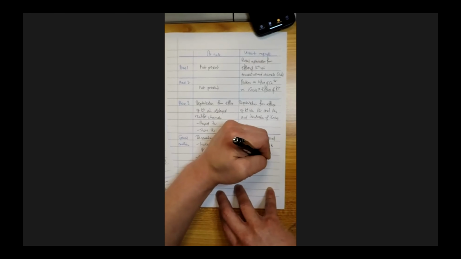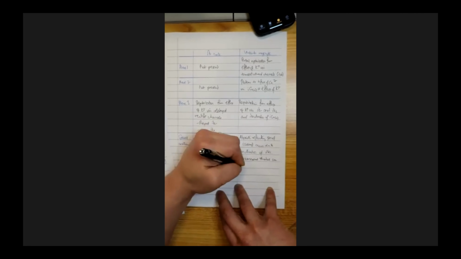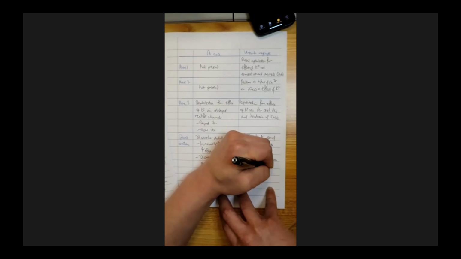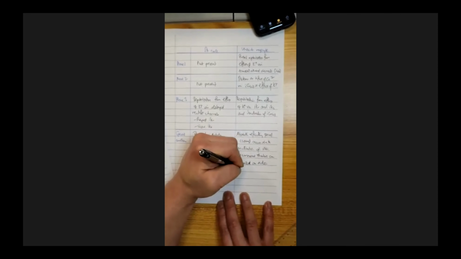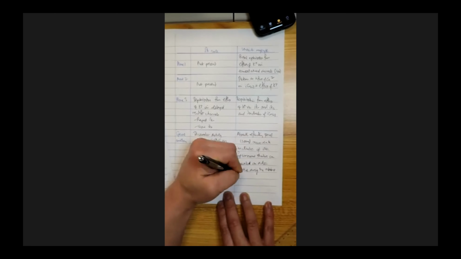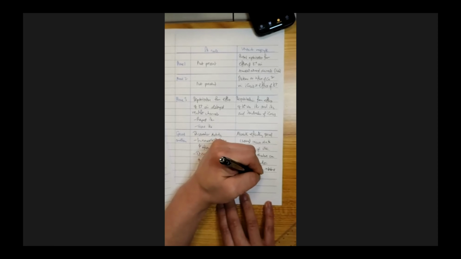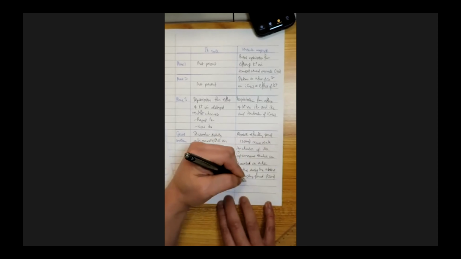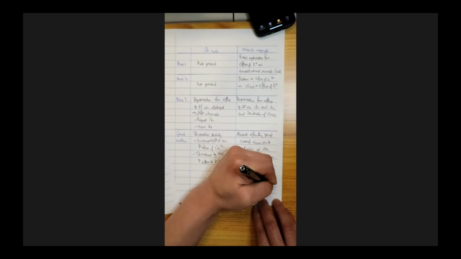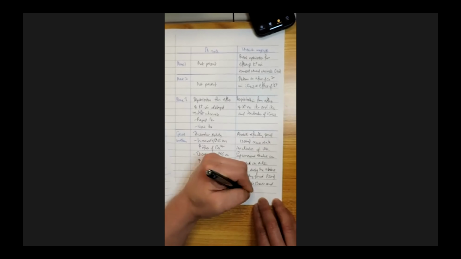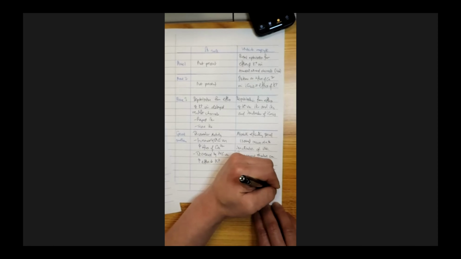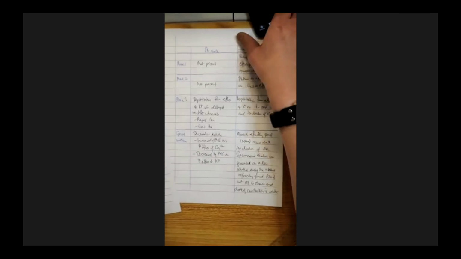A supramaximal stimulus can generate an action potential during the relative refractory period, which is 50 milliseconds, but the AP is slower and shorter, and contraction is weaker. And done.